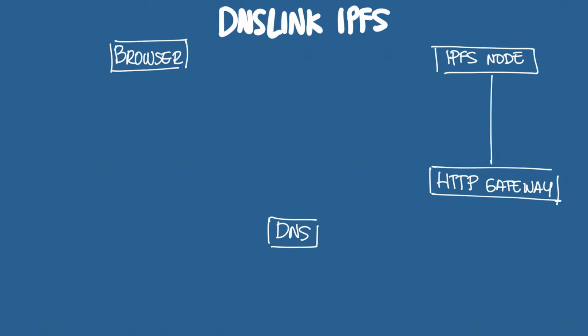The HTTP gateway and the IPFS node are in reality deployed as one service, and that is what we are running when you go to ipfs.io/ipfs/your-hash or gateway.ipfs.io. I'm using the website ipfs.io as an example here, as that's a website that is actually deployed today with IPFS and dnslink.